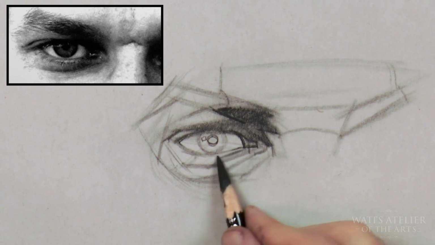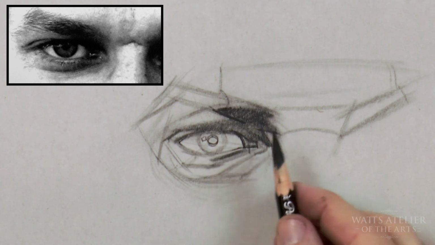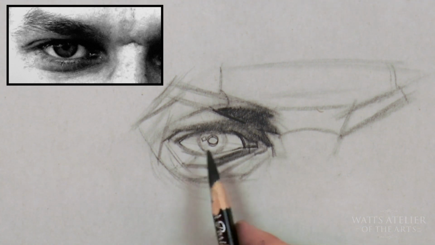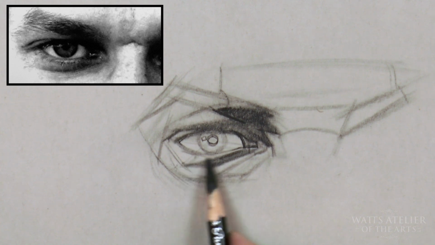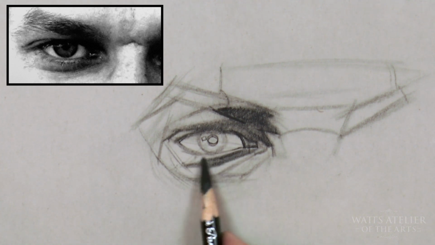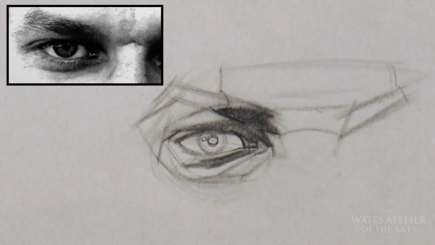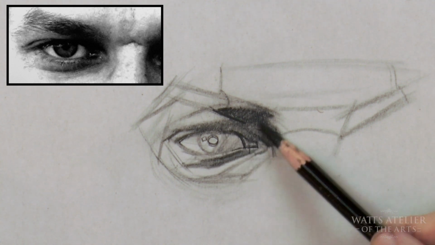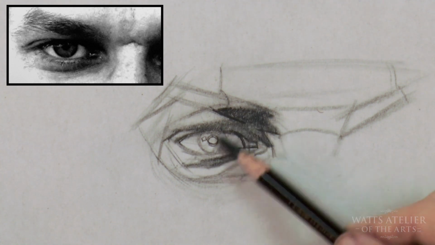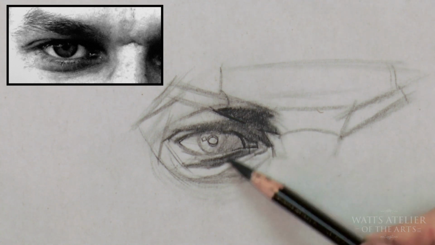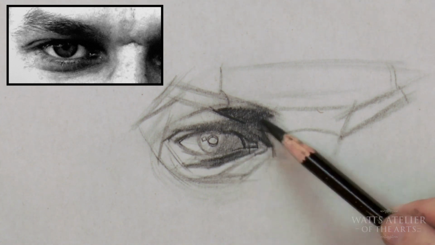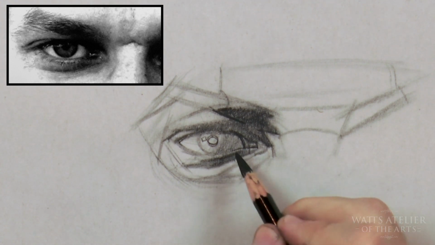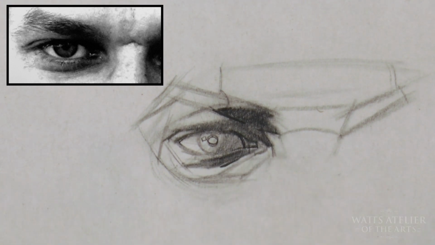And then over on this side, shadow on that lower lid. And it's hard to tell, but probably the white of the eye would have that as well. It would make sense, right? Maybe push this over just a little bit.